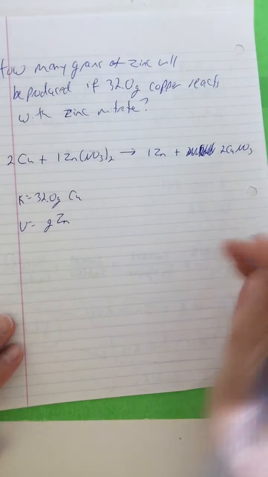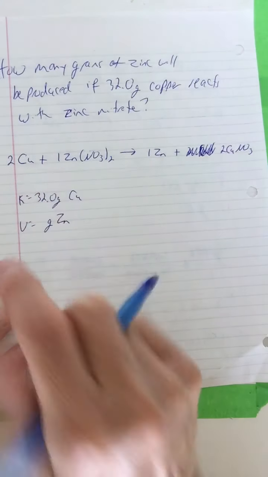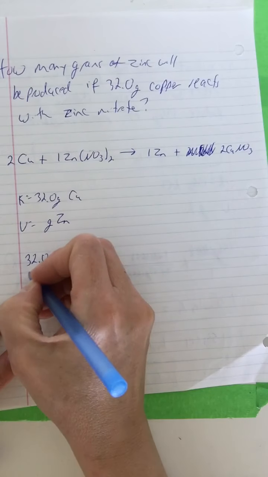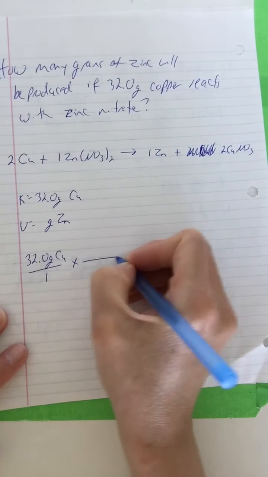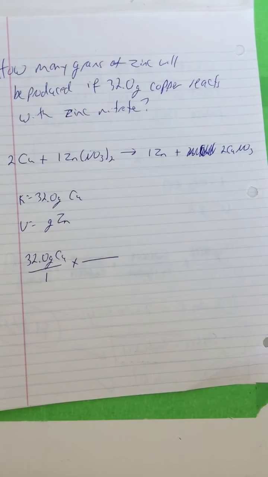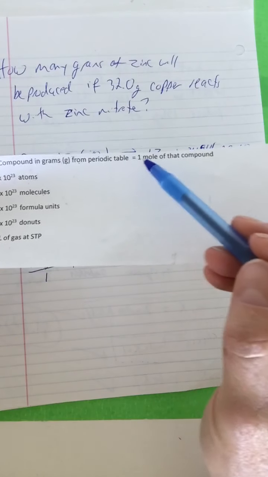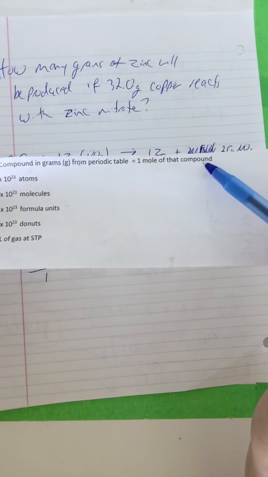What do we always do? Take our known and put it over 1. 32.0 grams of copper over 1. What's going to go in the next bunk? Well, we're trying to get to moles, grams to moles. How do I do that? The molar mass of a compound in grams from the periodic table is 1 mole of that compound.